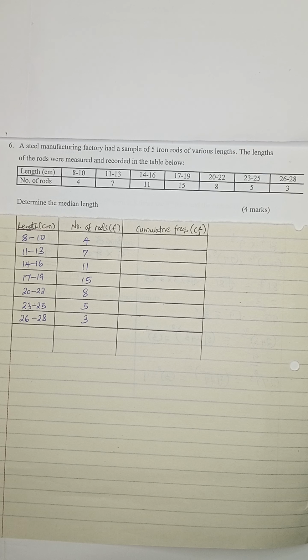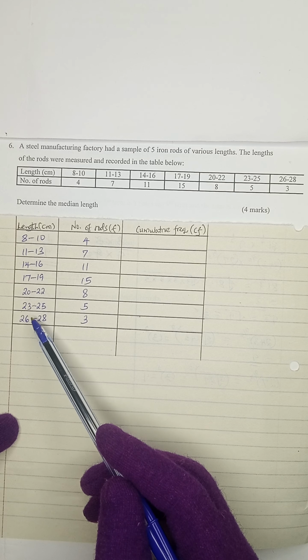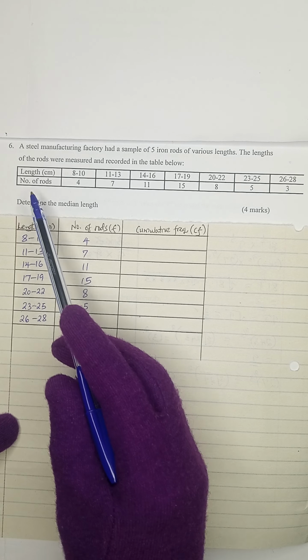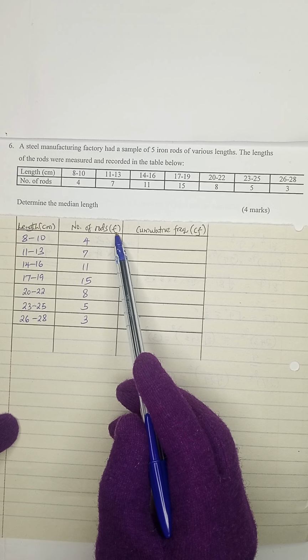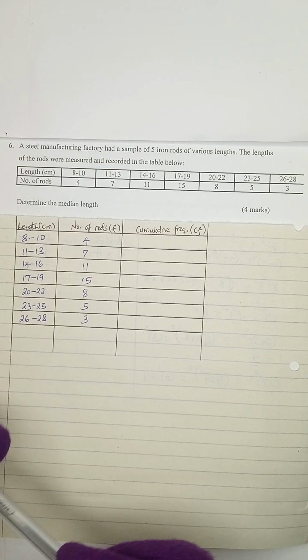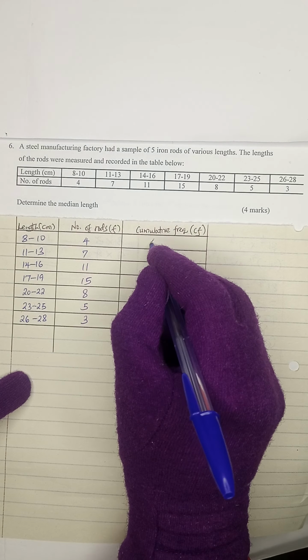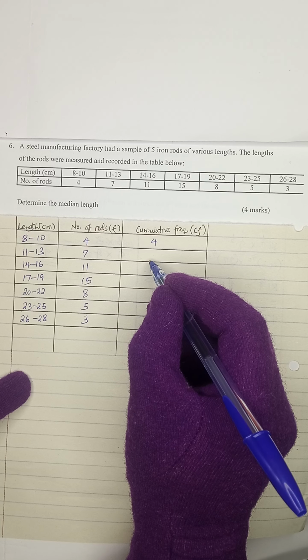So if you are to determine the median, then you need to take the quantity given and you prepare it in a column like this. Then the number of rods, which for this case represents the frequency, you just copy the values the way they are. Then to get the cumulative frequency, which will guide you, you start with the first frequency, 4. Then as you move downwards, you keep adding.